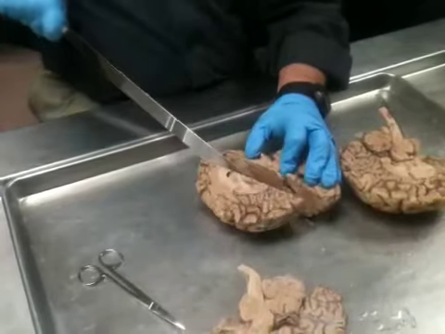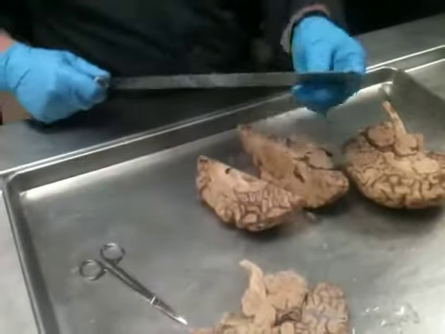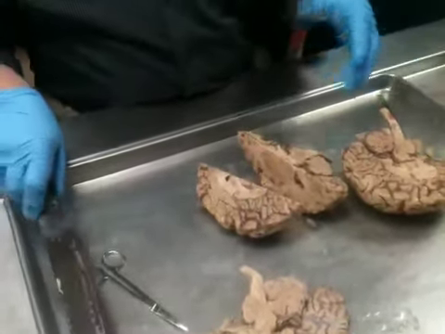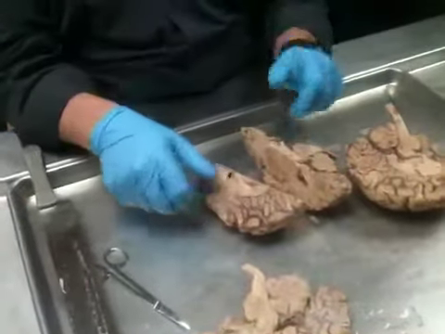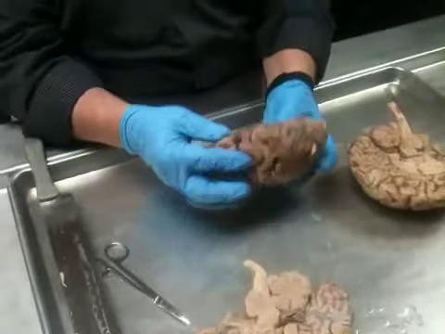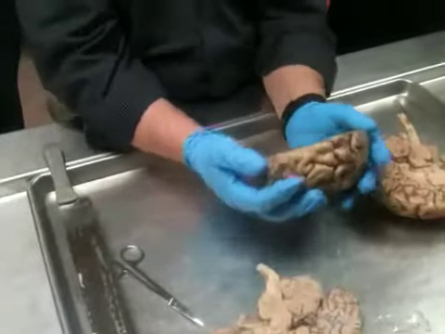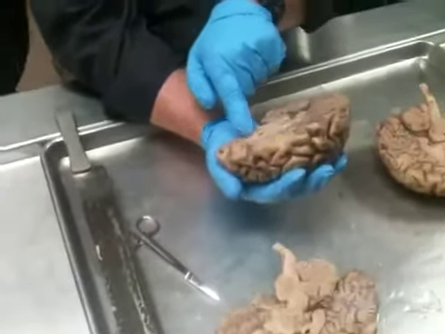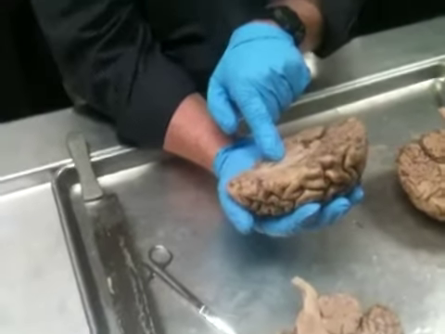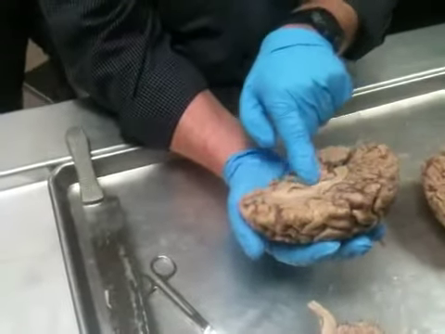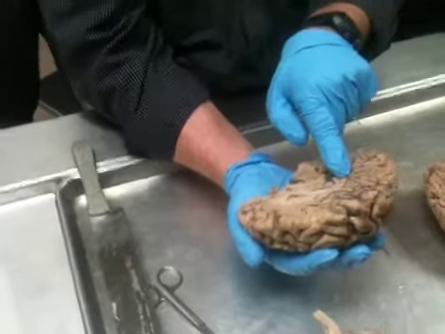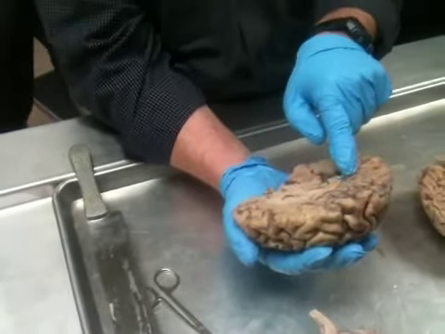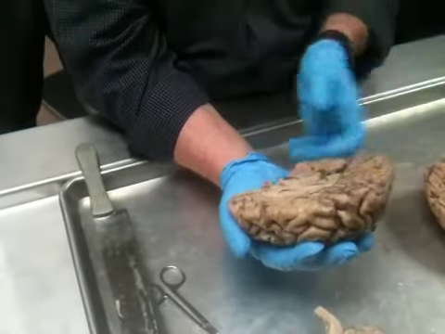Similar to cutting a piece of bread? Clay, like old Play-Doh clay kind of stuff. Okay, so now put it back together. So what we've cut through is the rostrum of the corpus callosum, the fornix, the diencephalon, the splenium of the corpus callosum, and then on back through the occipital lobe.